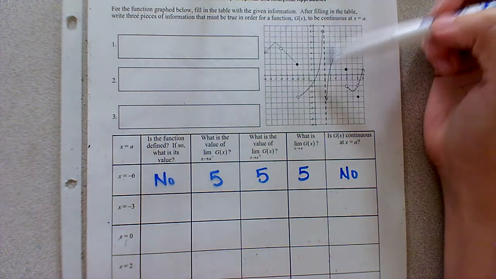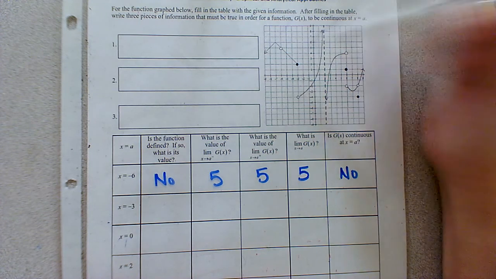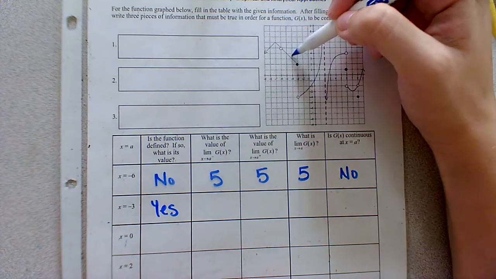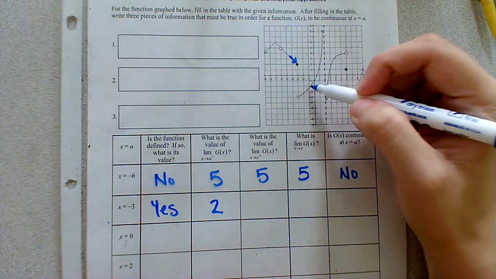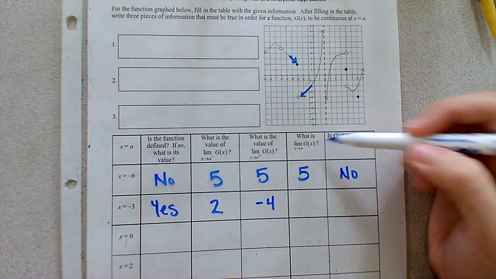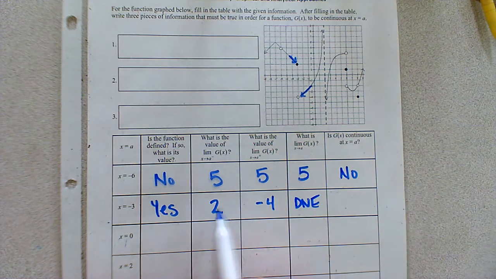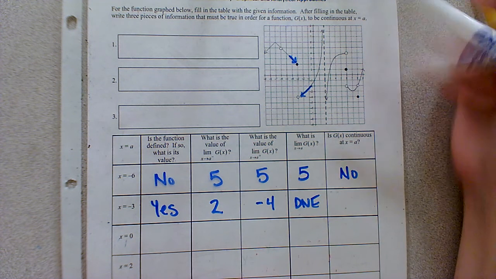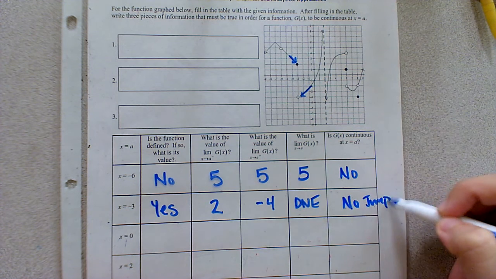For instance, -3, is the function defined at that spot? Yes, we do have a closed circle or a graph somewhere. If we approach from the left, we approach a height of 2. If we approach from the right, we have a height of -4. So does the overall limit exist? No, because notice how the left and the right don't match. And then is g of x continuous at that spot? No, we'll say because we have a jump.